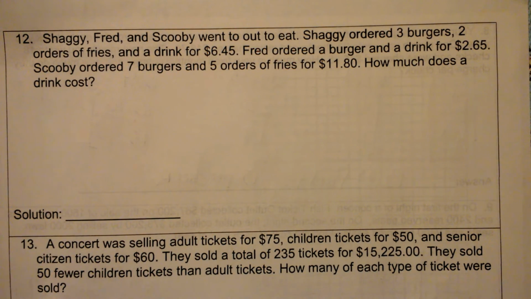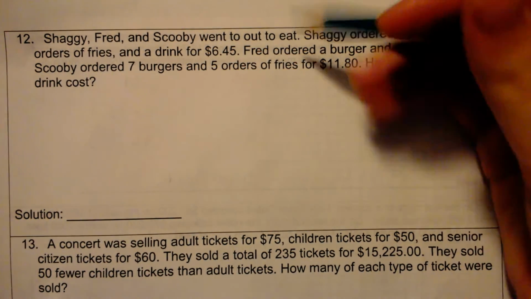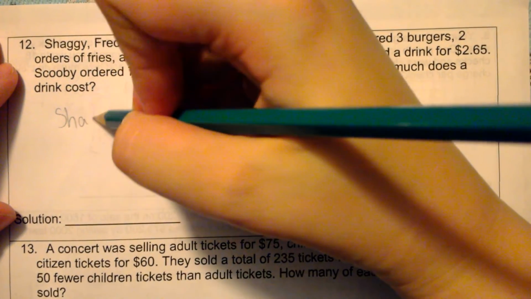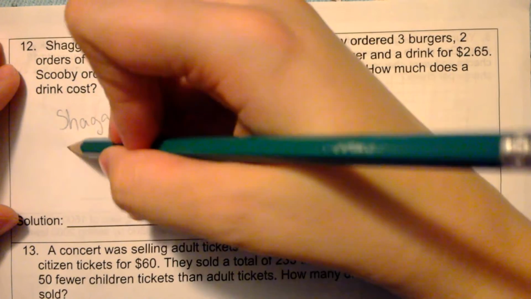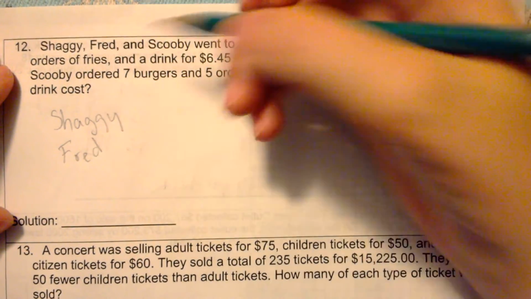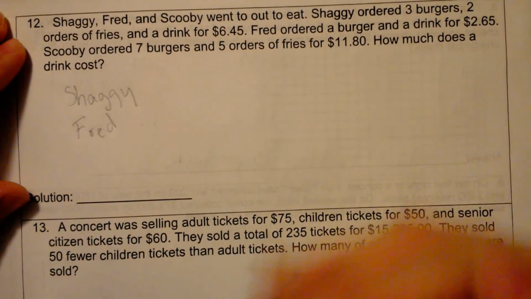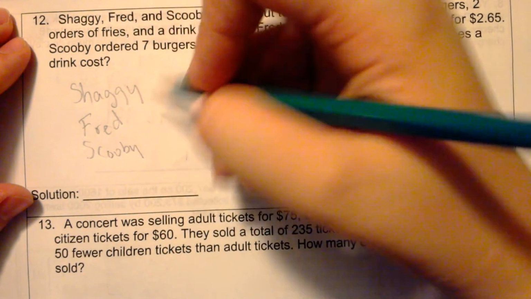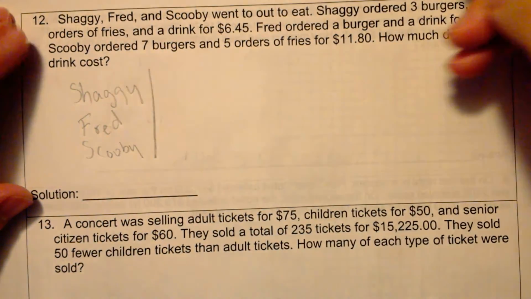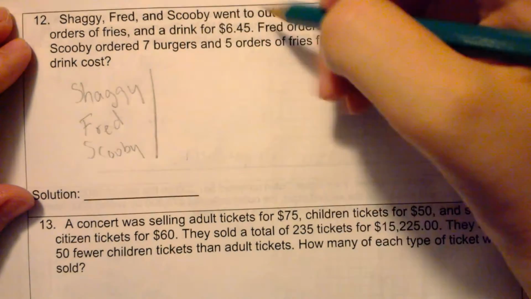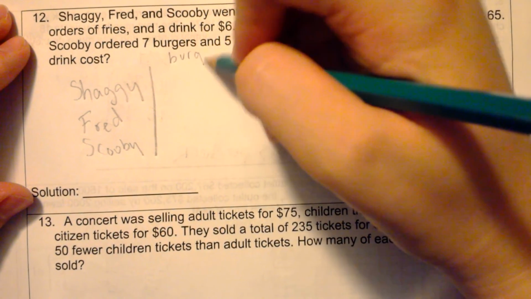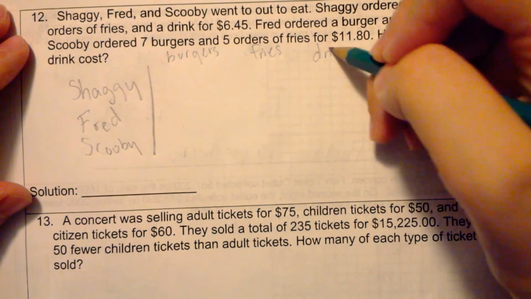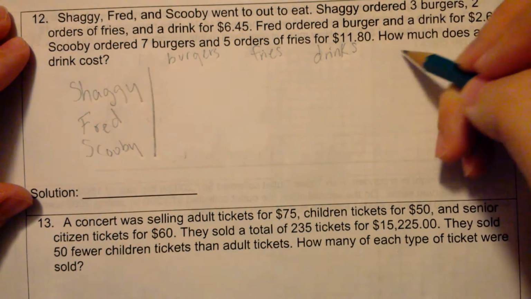Okay, so number 12, I have a word problem. So I have Shaggy, I have Fred, and Scooby. And they went out to eat. They got burgers, fries, and drinks. And then you look at cost.